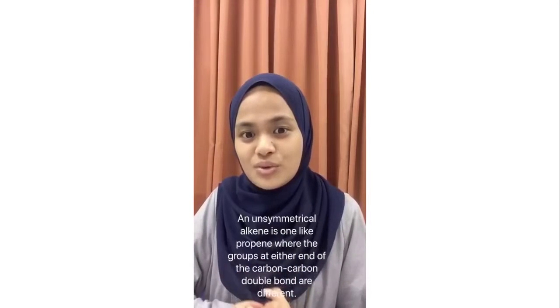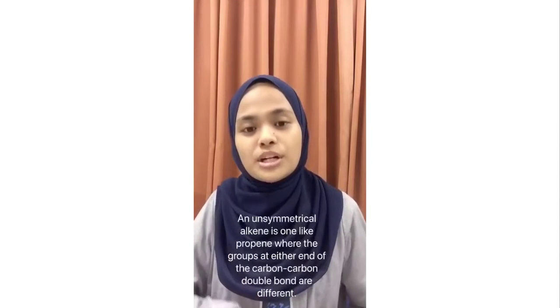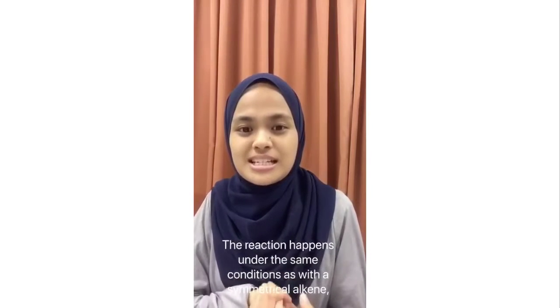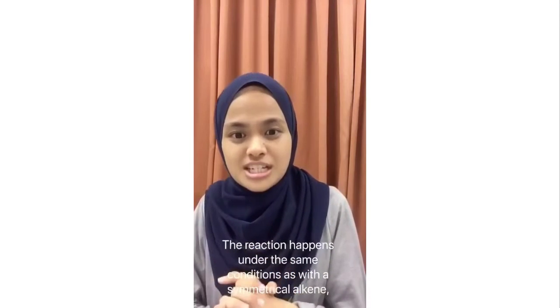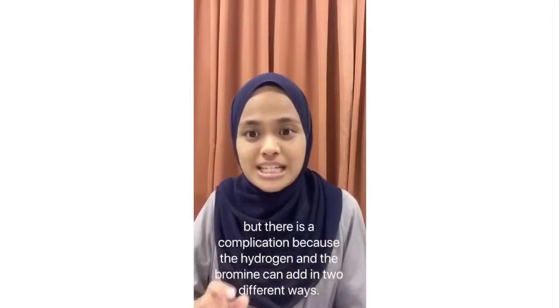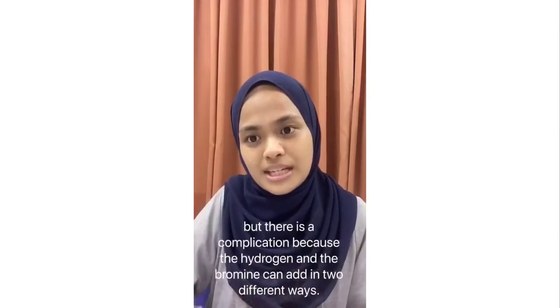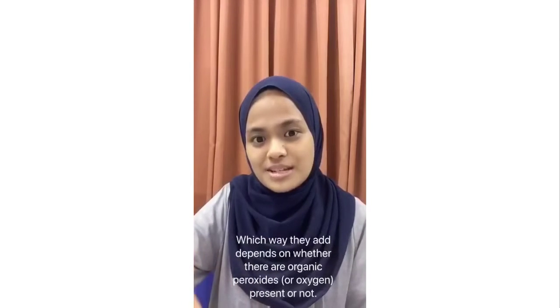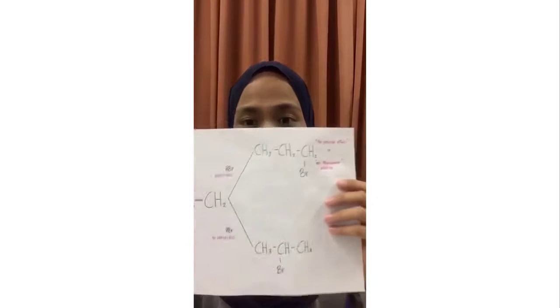An unsymmetrical alkene is one like propene, where the groups at either end of the carbon-carbon double bond are different. The reaction happens under the same conditions as with a symmetrical alkene, but there is a complication because the hydrogen and the bromine can add in different ways. Which way they add depends on whether organic peroxides or oxygen are present or not. So let's look at this.